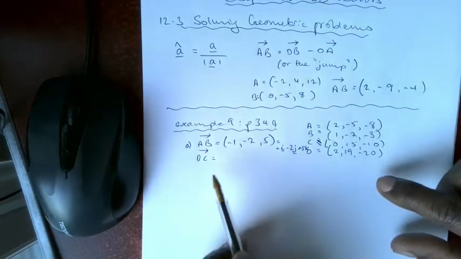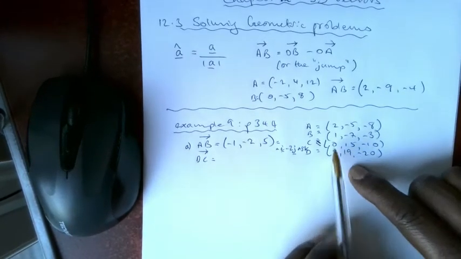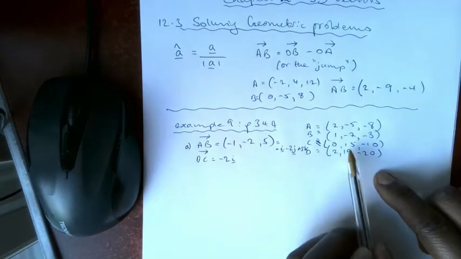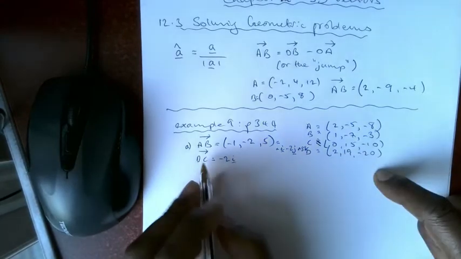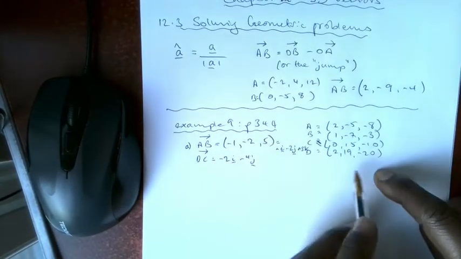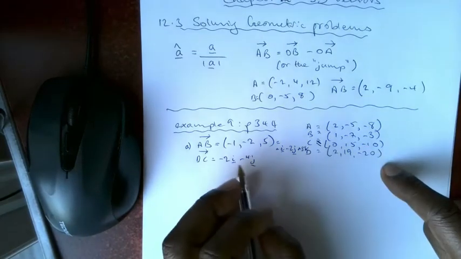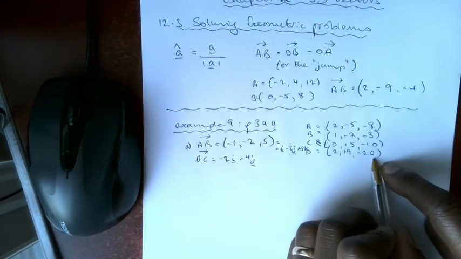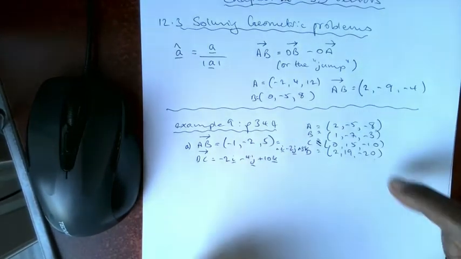Last one, we're going from D to C, so that goes down by 2, so -2i. 19 going down to 15 is going down by 4, so that's going to be -4j. And then the last one, going from -20 up to -10, so I'm going up by 10 on that one, so plus 10k. So there we go, we've got a nice quick way of doing it.